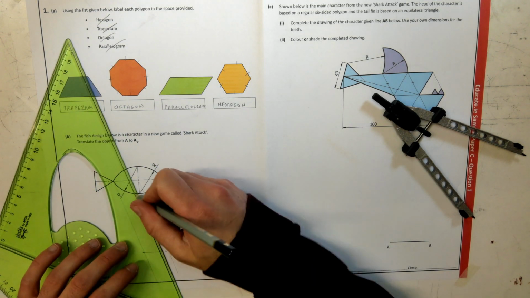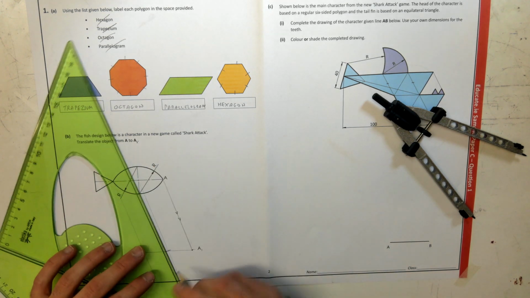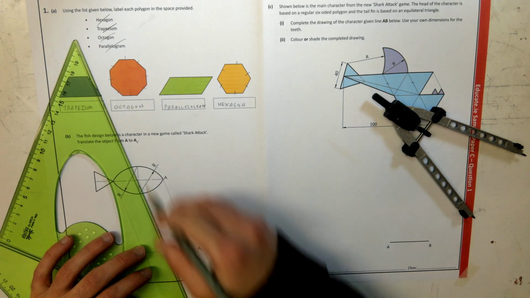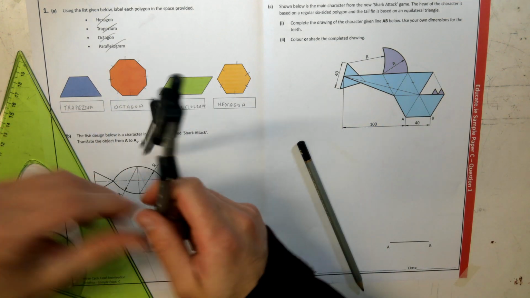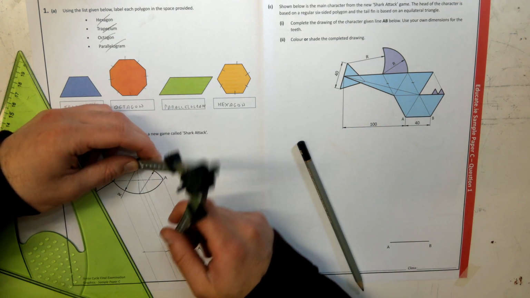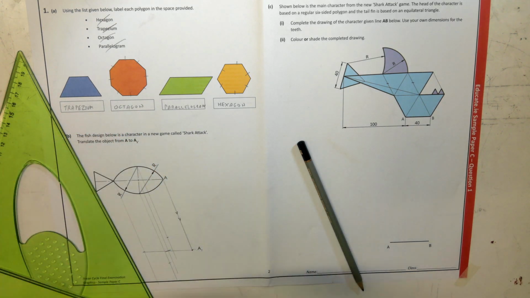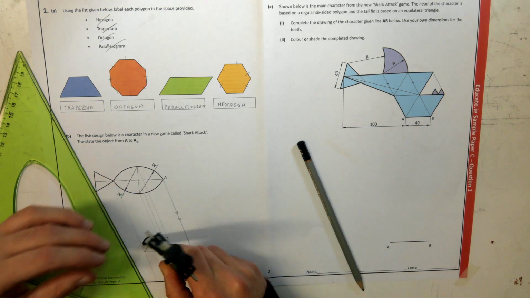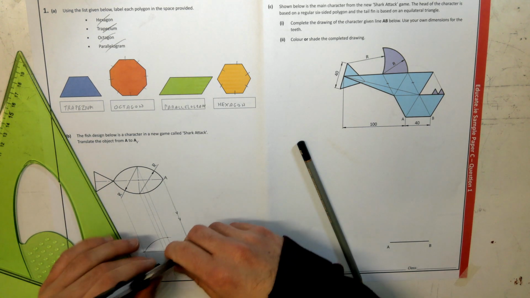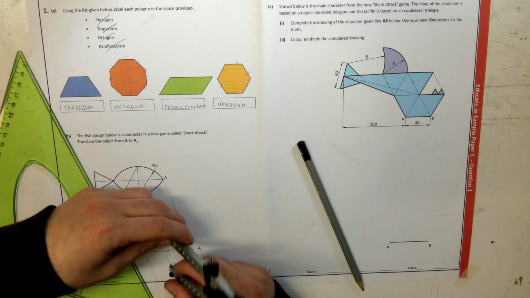So you can see every point I'm taking, they're all going parallel. And the distance is not changing. As a result then, I can get my two radiuses there.